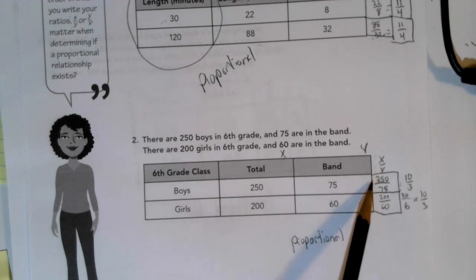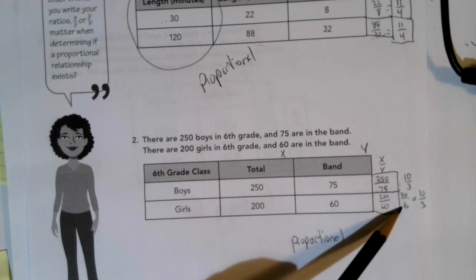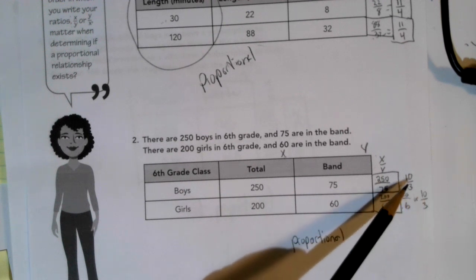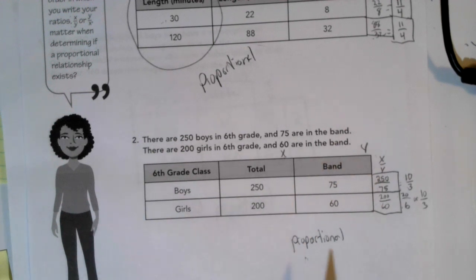When I break those down, I can take 25s out of 250 and 75. That gives me 10/3. For 200 over 60, I just took out 10s. That gives me 20/6, and then I can further reduce that to 10/3. So my constant for both of these in X over Y form is 10/3, which makes it proportional.